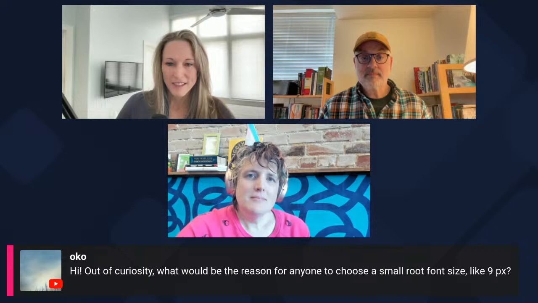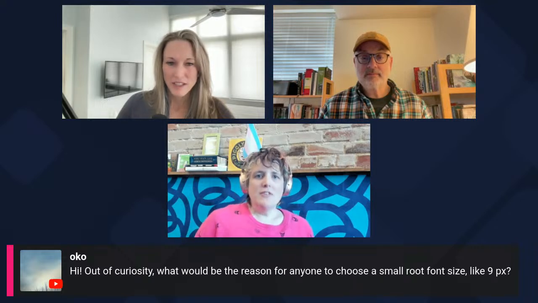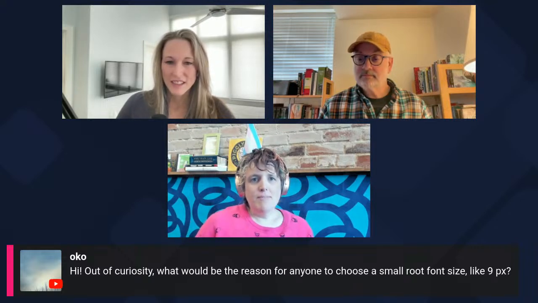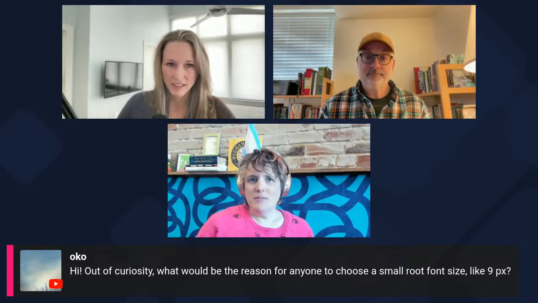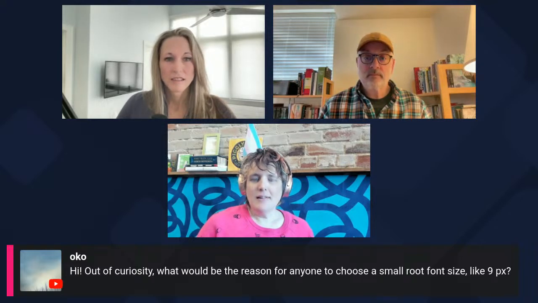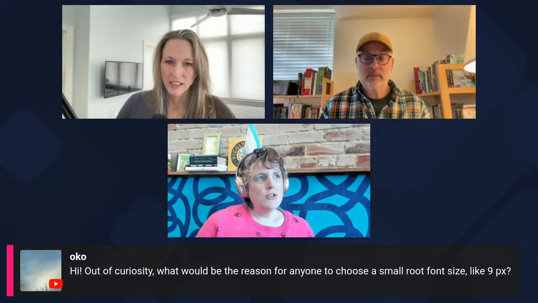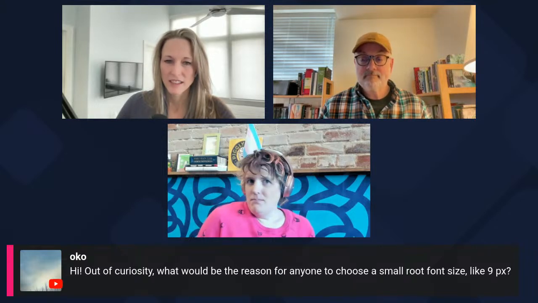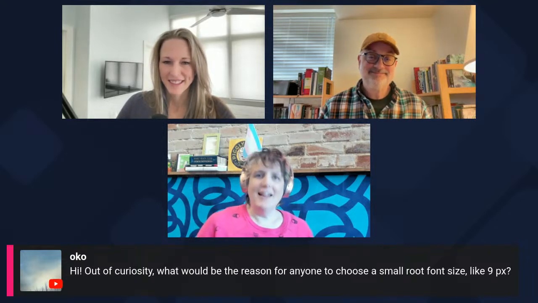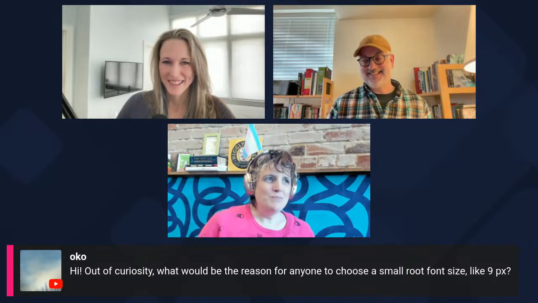Yeah, I'm curious if this question is about why we would use a small root size as a web designer, or why I might choose it as a user as my default. As a user, the place I could imagine it is if I have a small screen and I really want to fit more on it. And that could be eyesight. A use case. Yeah, a small screen and good eyesight.